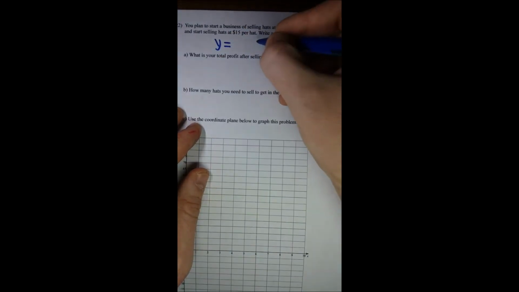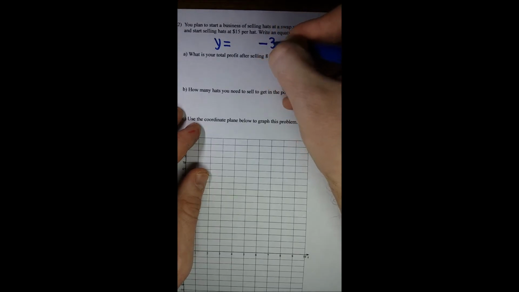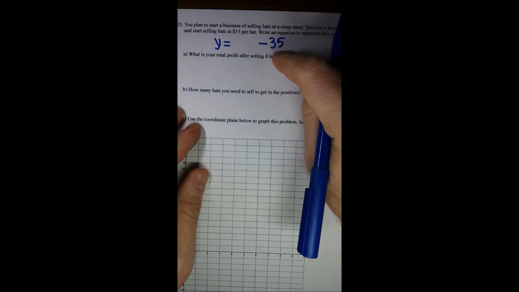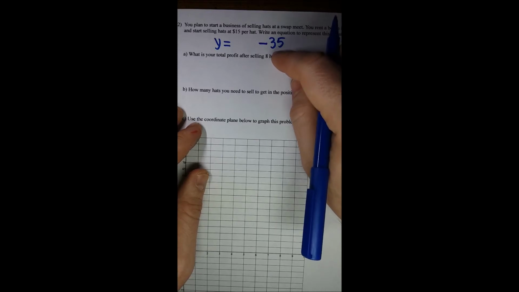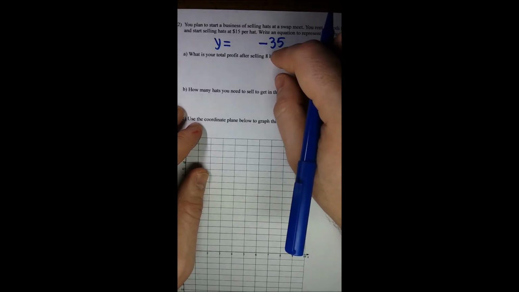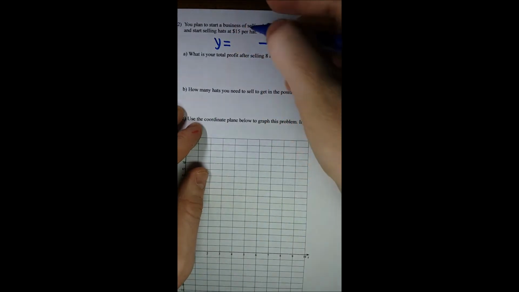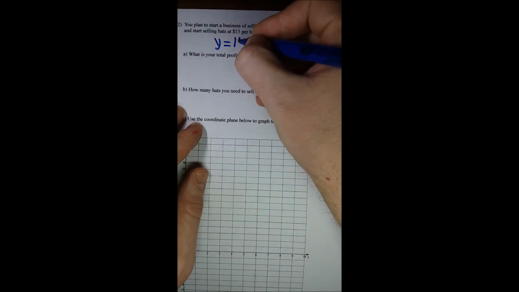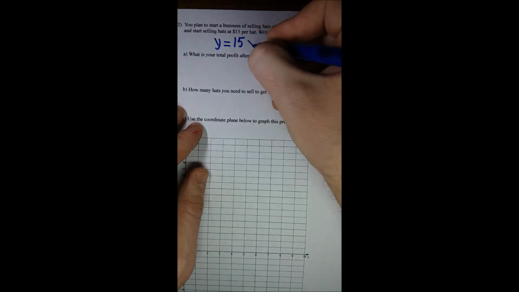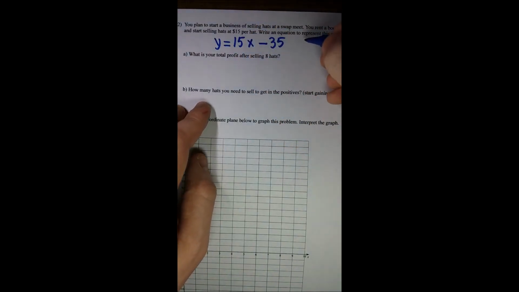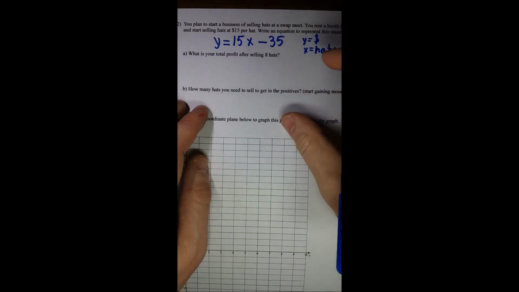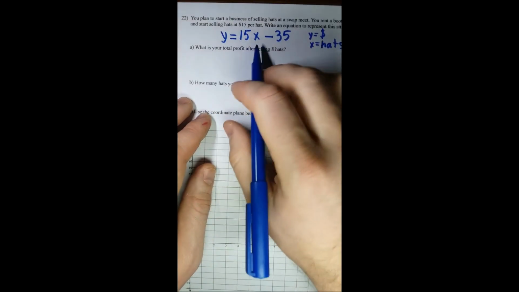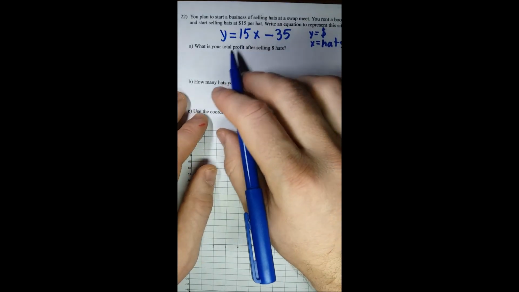Since you spent $35, your equation will look something like this: Y equals something X minus 35, because this is your one-time fee. But then you also start making money, which means you're going into positives, by selling at $15 per hat. So it's 15X. Once again, Y equals your money and X equals your hats. If you feel comfortable, you can replace X with the variable H for your records. I'm going to stick with the Y equals MX plus B scenario.